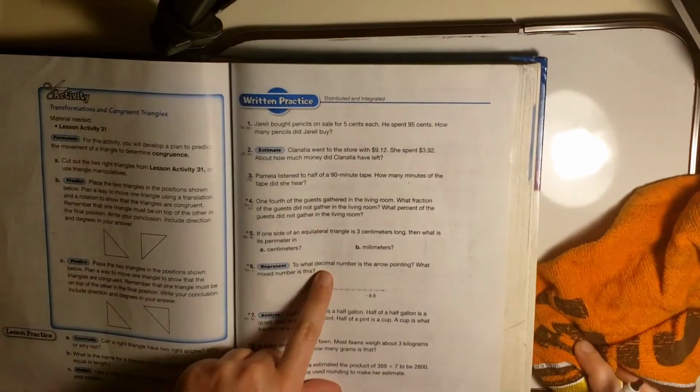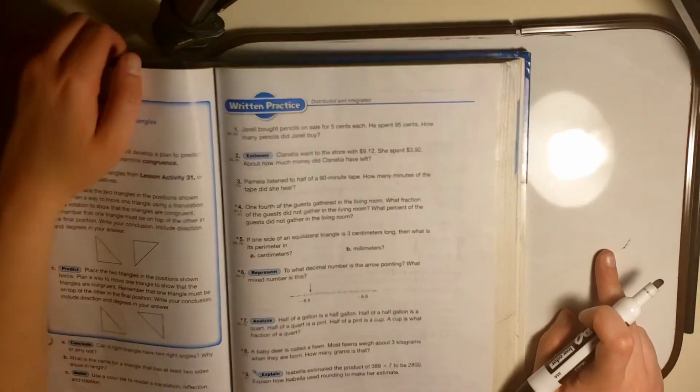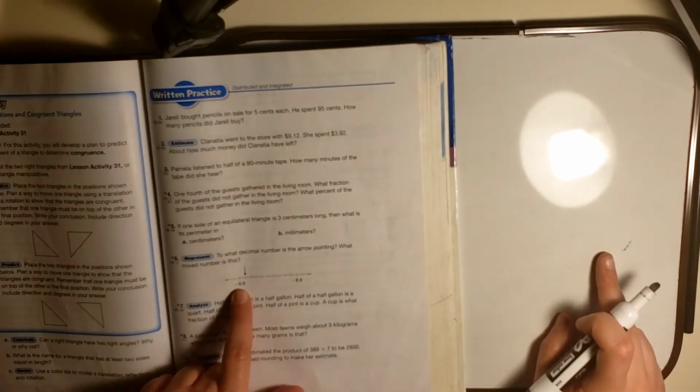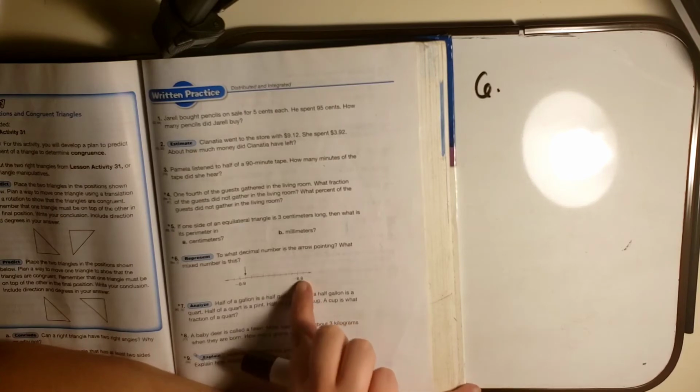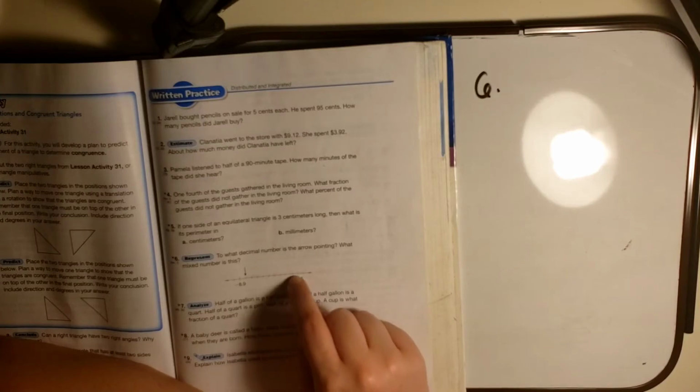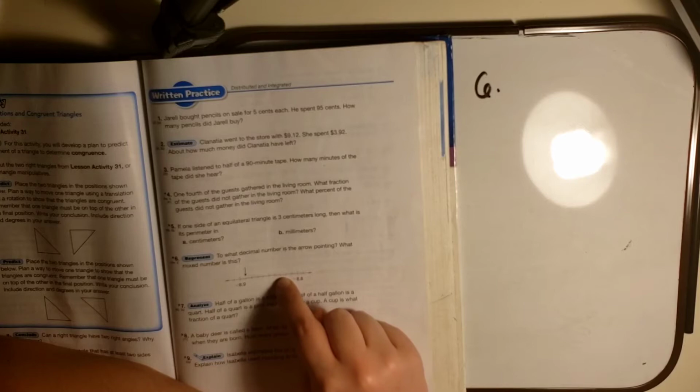And number 6 says, to what decimal is this arrow pointing? What mixed number is this? So decimal, we know that we're in negatives. So I'm just going to write it here. We're at 8.9 and this is negative 8.8. And let's just count these tick marks. So we have 1, 2, 3, 4, 5, 6, 7, 8, 9, 10. So there are 10. We had a problem like this, I think on the last lesson on 77.